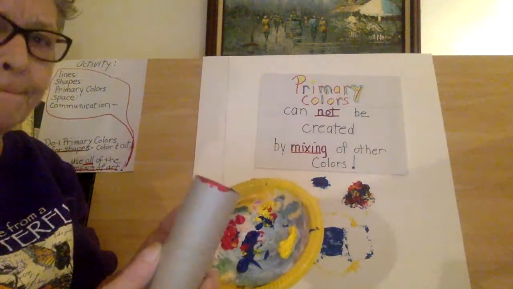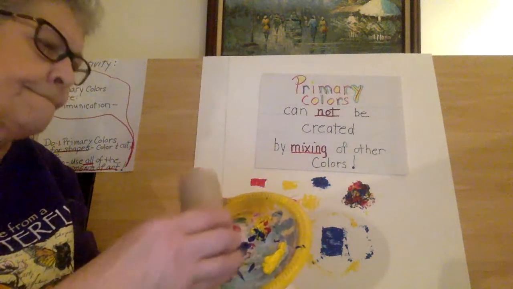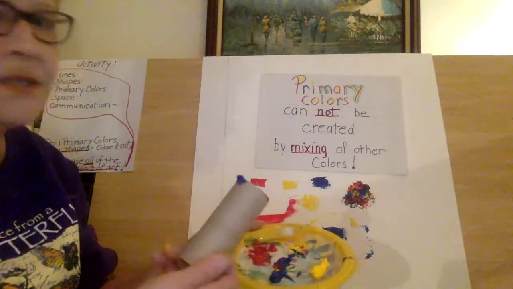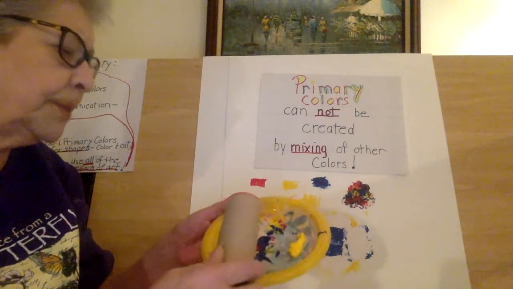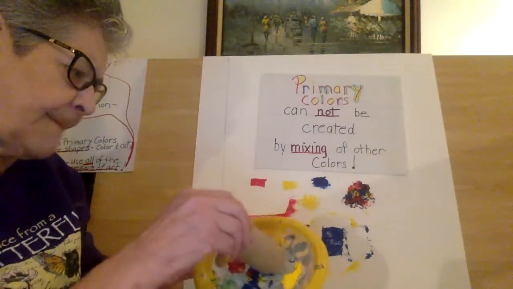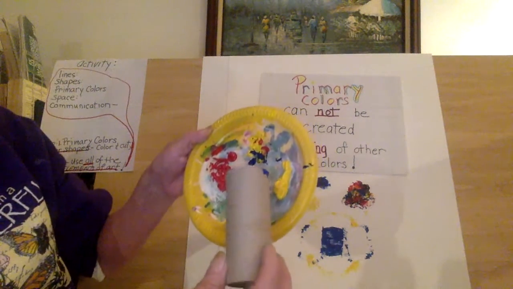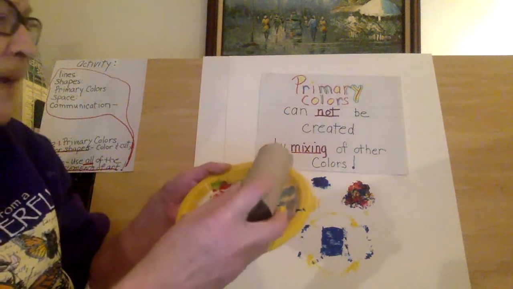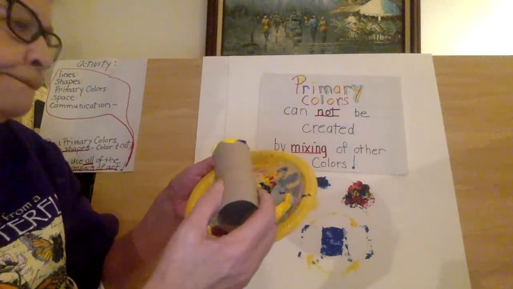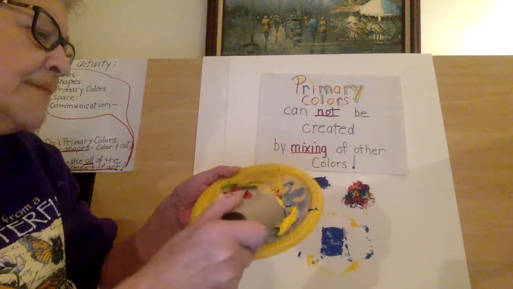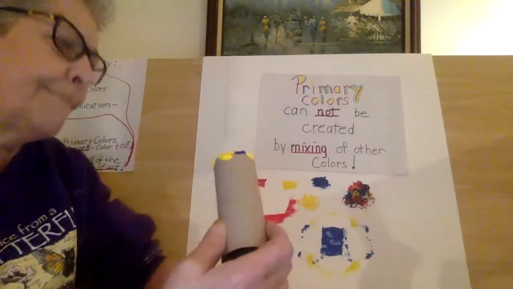I'm going to dip a little edge in here. See that? I'm going to dip a little edge in here. Now this one looks a little bit clumpy there, so I'm just going to swirl it right on the plate. Try again. There we go. Now, I'm going to do a yellow here. I got a glob again. Dab it off. And a dab there. Let's see what happens.